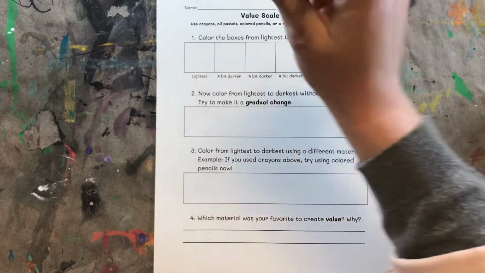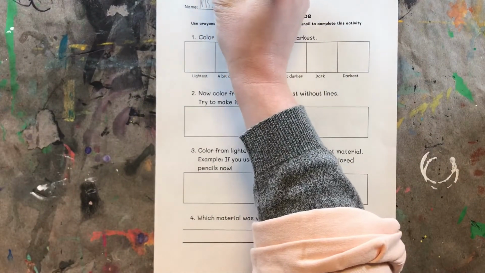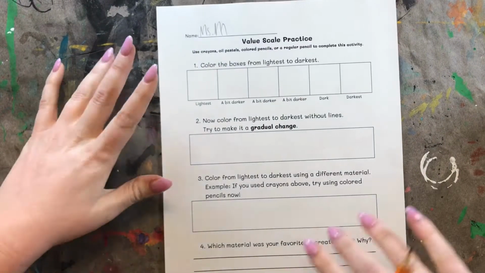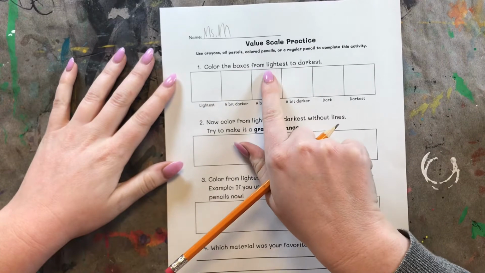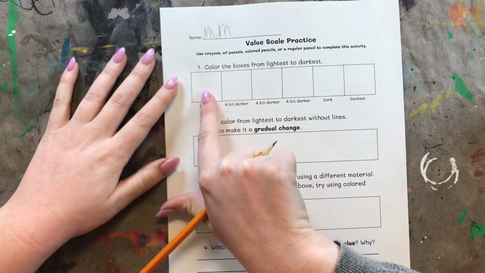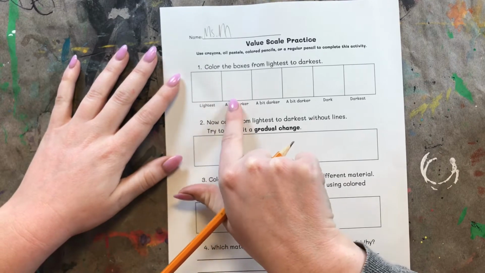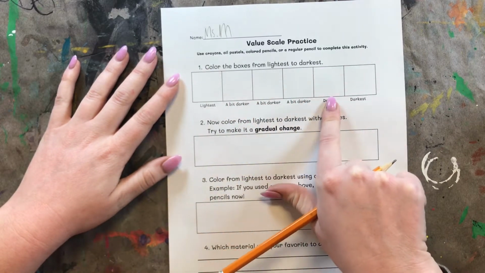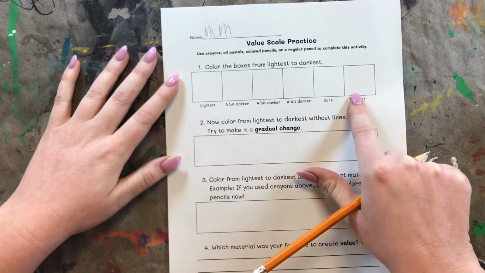So what I need to do first is, of course, write my name in the space above, and then I'm going to start on number 1, and it says color the boxes from lightest to darkest. So over here, the first square is lightest, and each square gets a bit darker, a bit darker, dark, and then the very darkest.